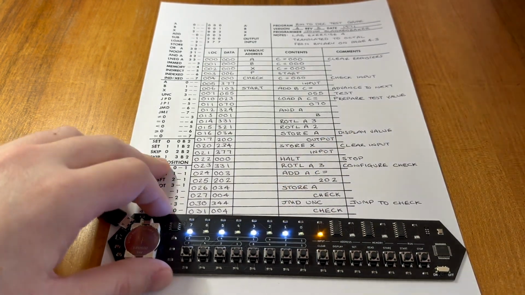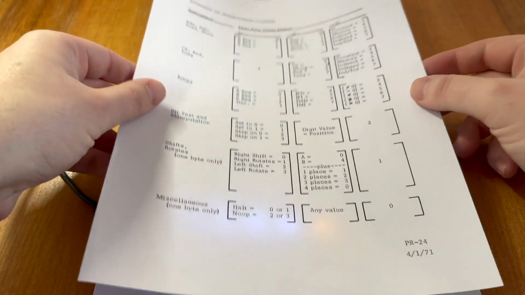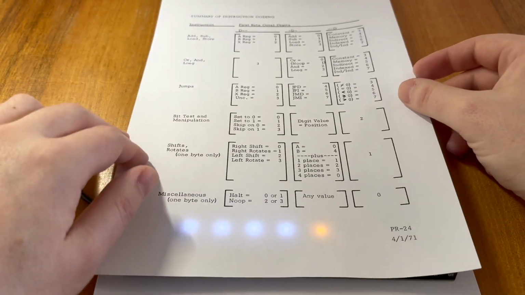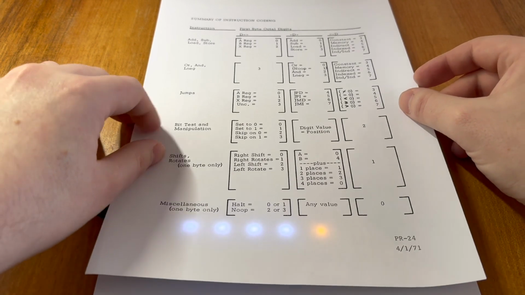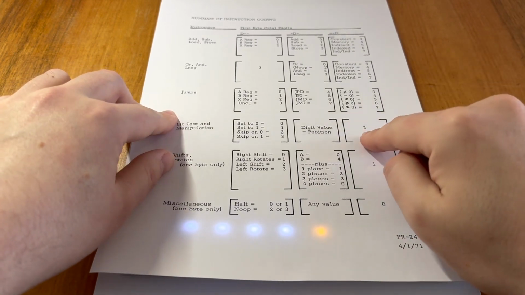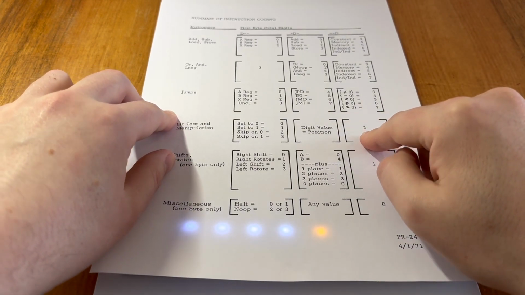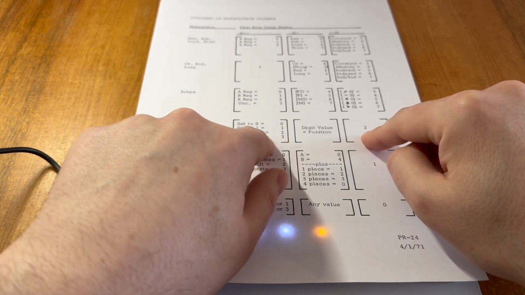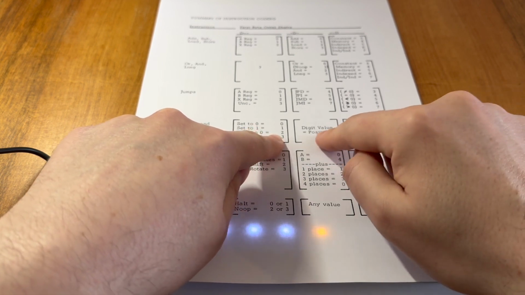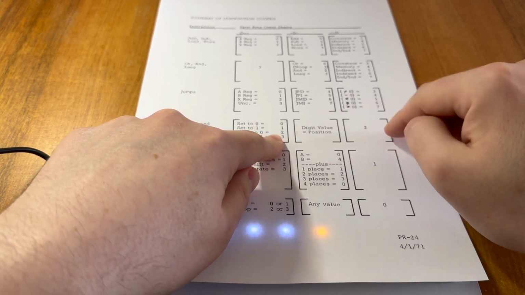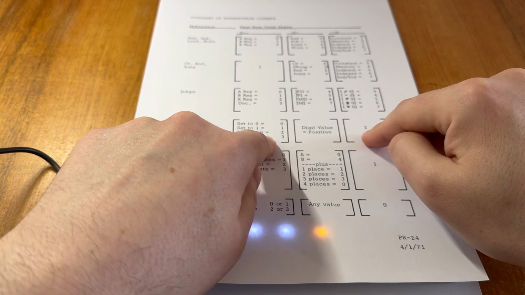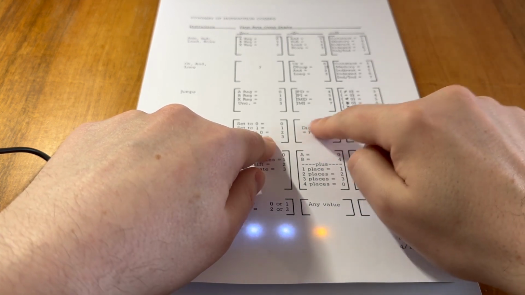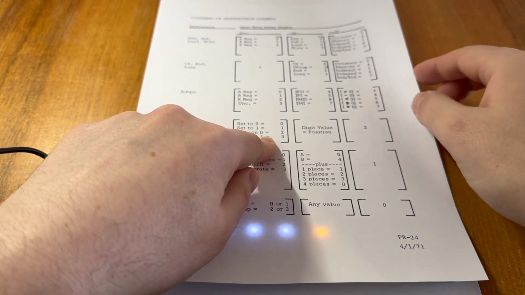Well, we can go ahead and we can refer to our summary of instruction coding sheet. And what we need to do is find something where there's a 2 in the rightmost column here, and a 2 in the first column here. And this says skip on 0 if the digit position, whatever's in the middle here, is a 0. So it skips if whatever is in this digit position is a 0.